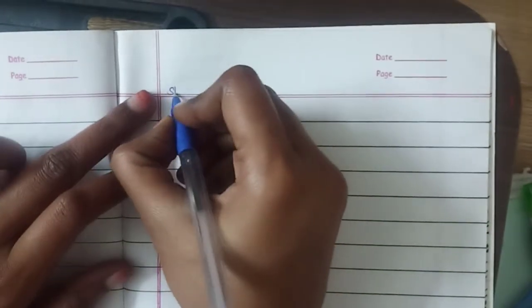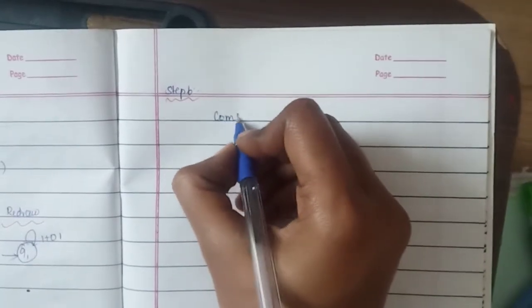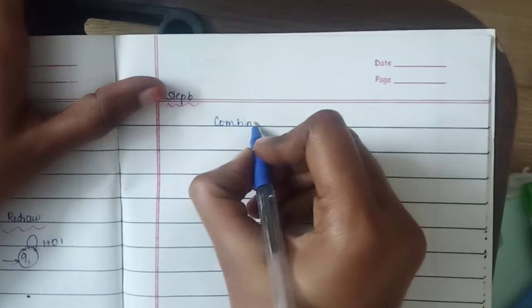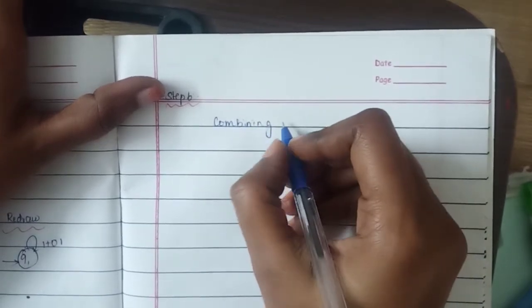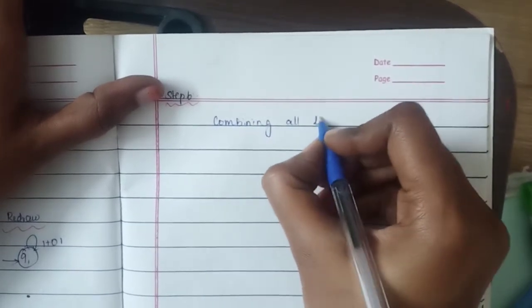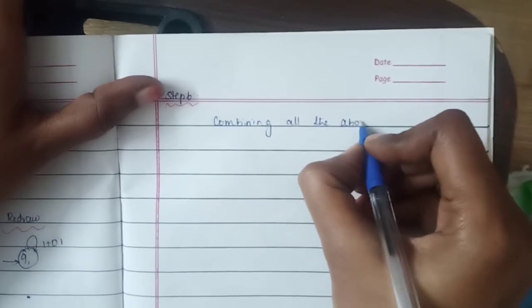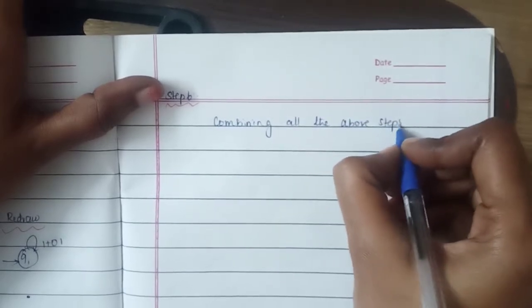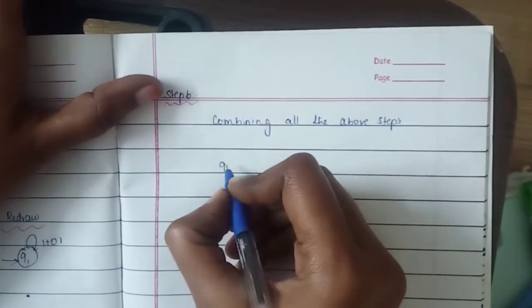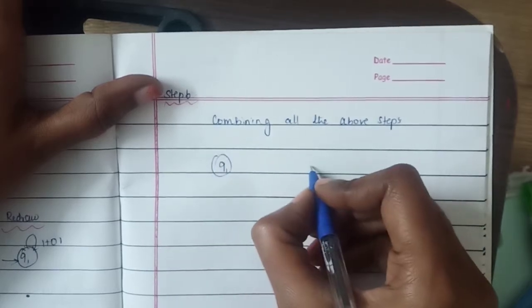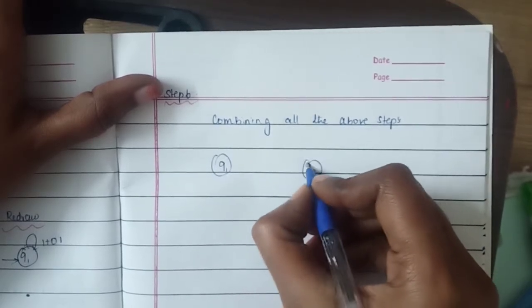Okay, so next one is step 6. Combining all the above steps, Q1 and Q3.